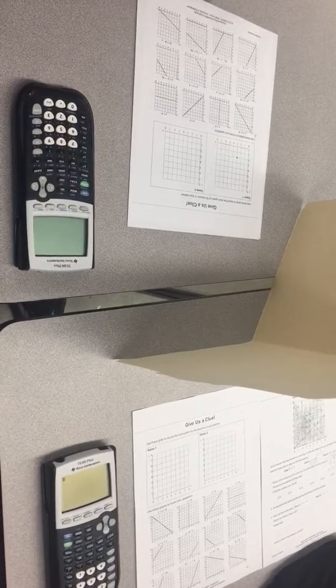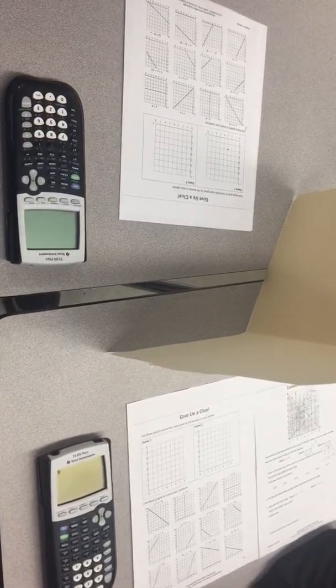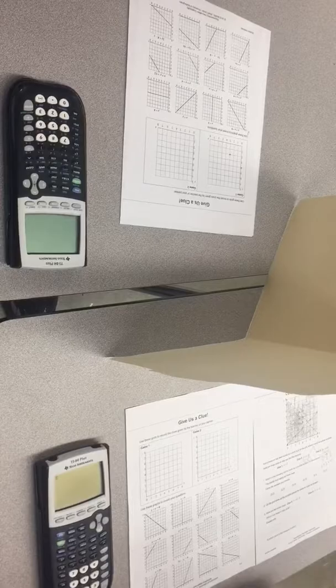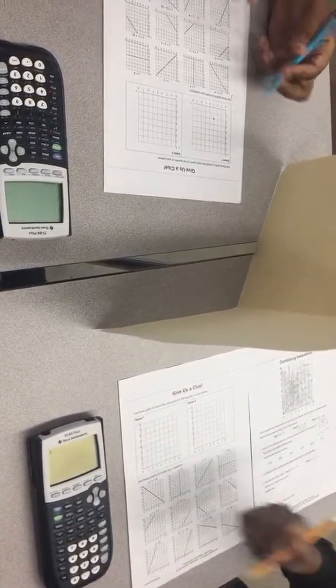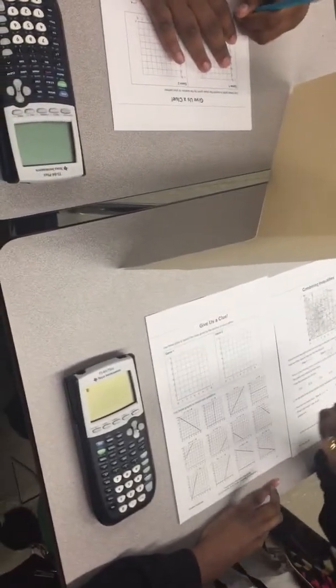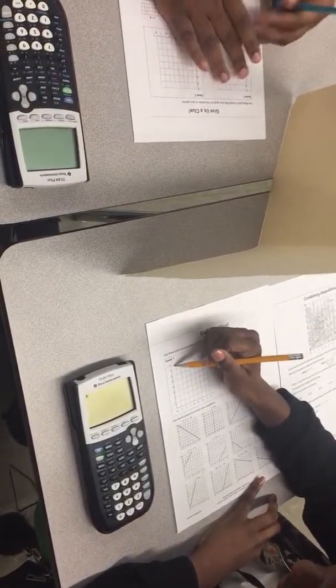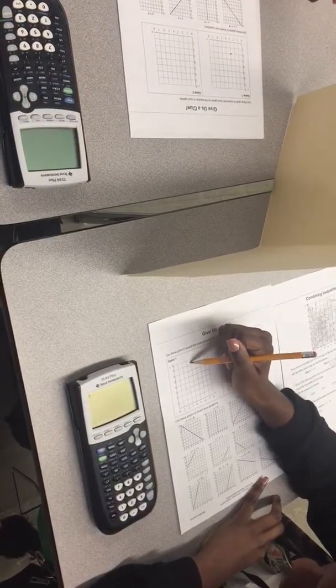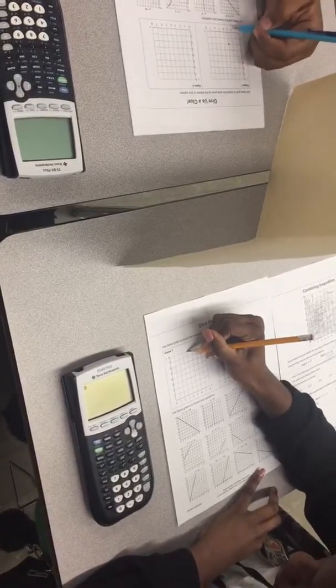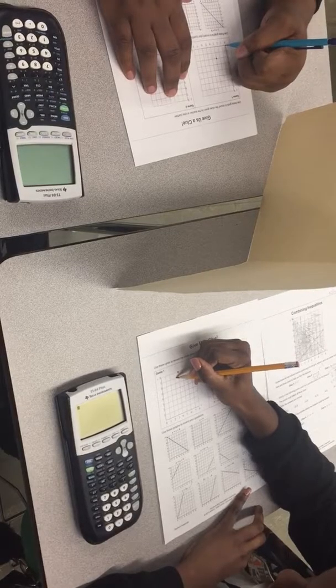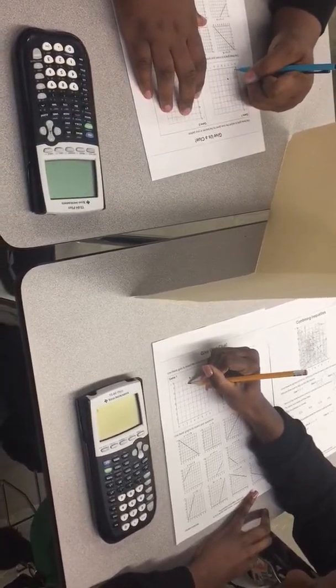All right. Y is equal to 2x. So you're saying y is equal to 2x. Okay, so you know which one it is. Okay, both of y'all draw that one on your graph.